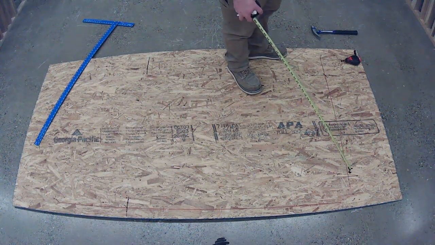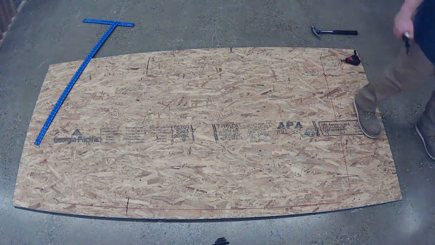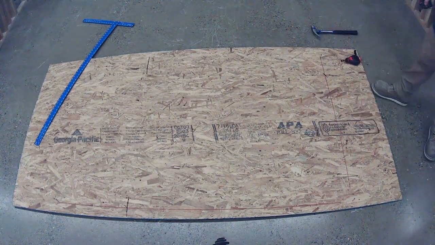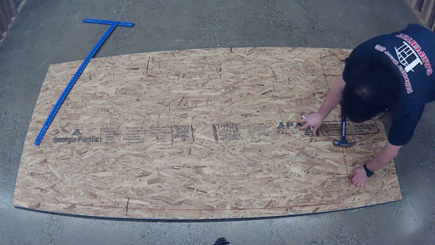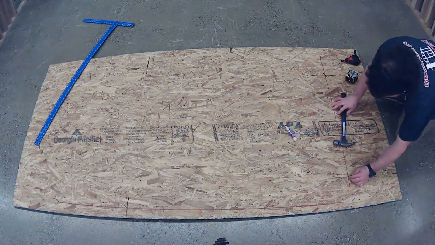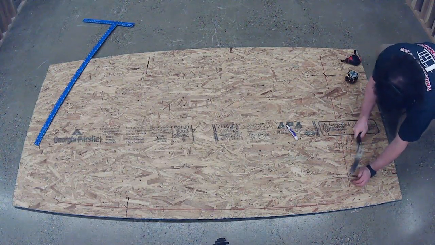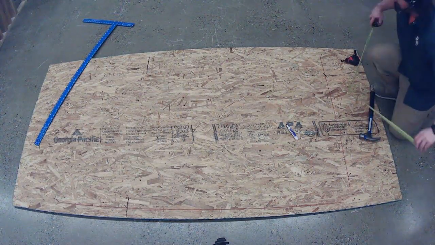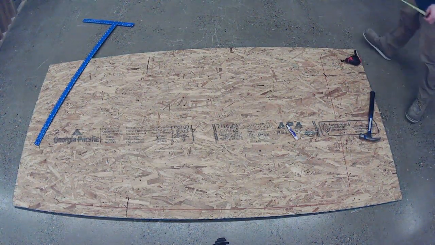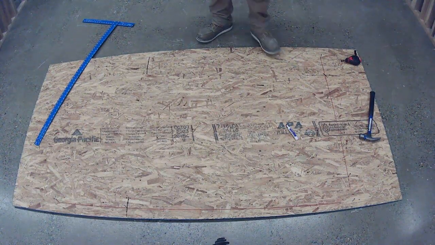So that's why we're going to take it from here. So I've got to put another nail there. If you had someone spotting you, it does make this easier. So we're going to see where that 5 foot mark is.